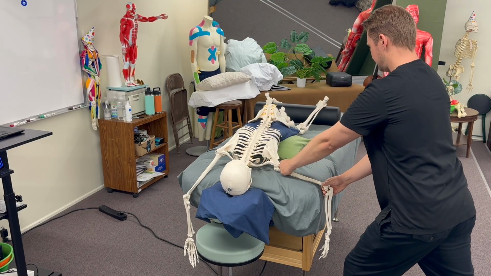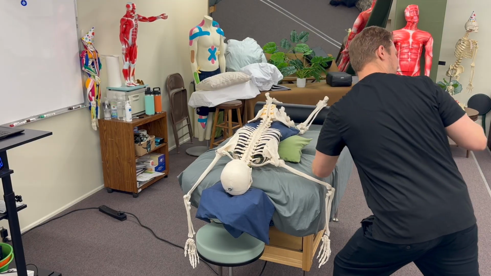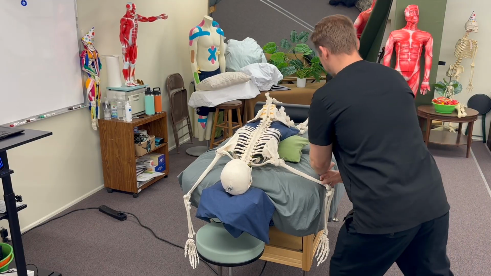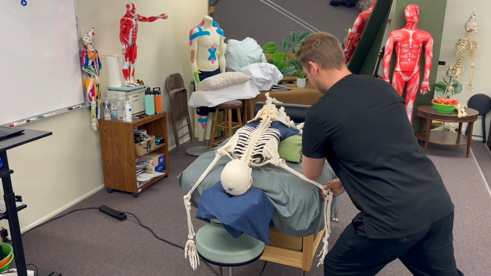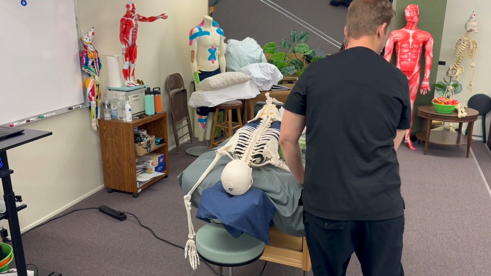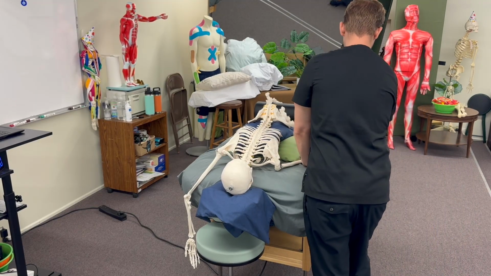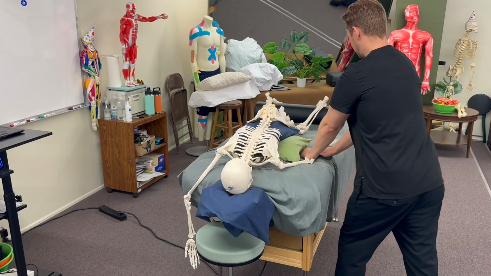Depending on the table height, see how like here I'm bending a little bit further down. This wouldn't be, I can make this work, but I have to get into more of a lunge stance. So I may use a soft fist or a palm here. Then forearm, lower arm, and we'll work here.